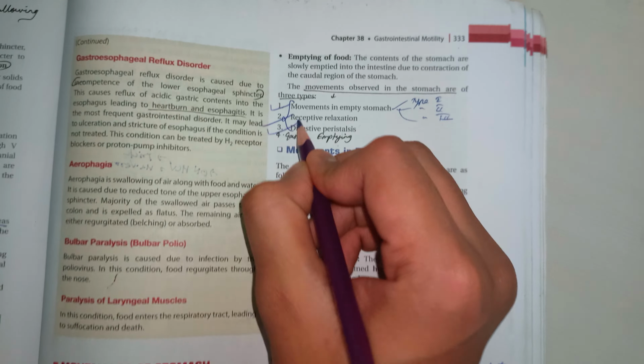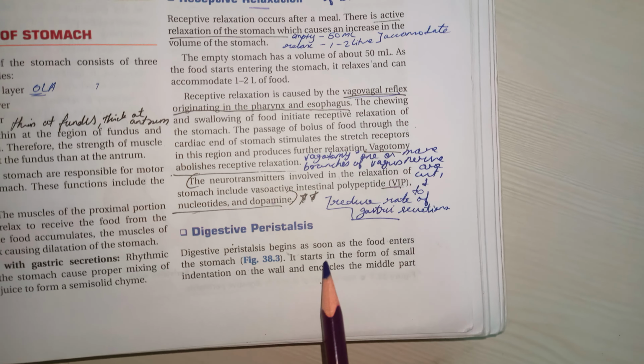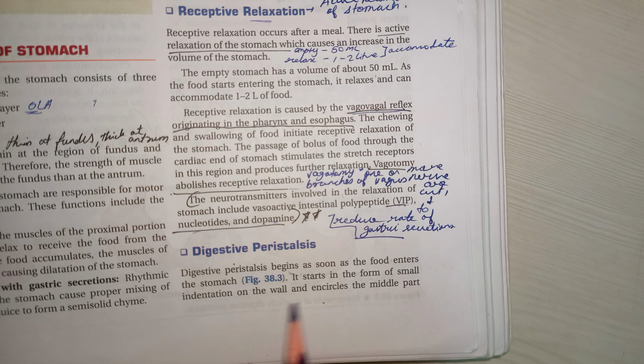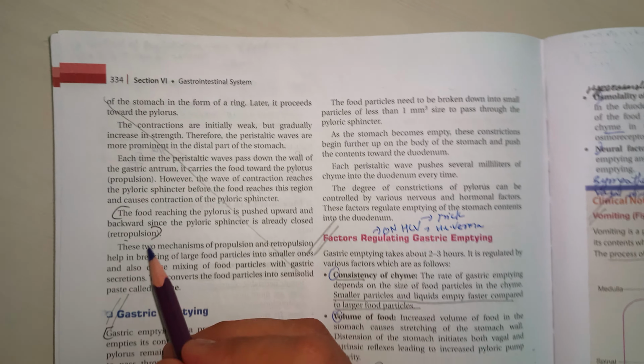Now the digestive peristalsis. What is digestive peristalsis? It begins as soon as the food enters the stomach. It starts in the form of a small indentation on the wall of the stomach and encircles the middle part of the stomach in the form of a ring.